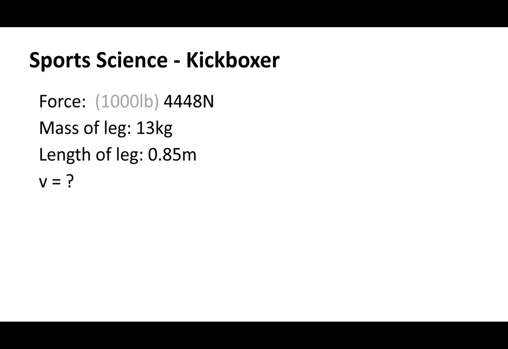So what I did was I looked up his height, looked up his mass, and, because it's his leg that's making the circle, figured out the proportion of a leg versus the body, the proportion of mass in a leg, and that sort of thing. And so this is what I figured out for this particular kickboxer. What I want to know is, whenever he provides this 1,000 pounds of force, how fast is his leg going?